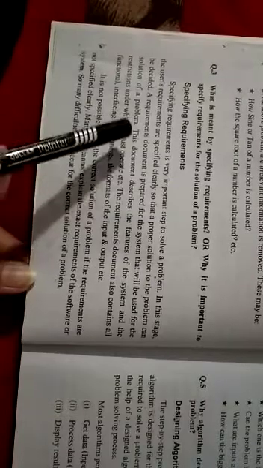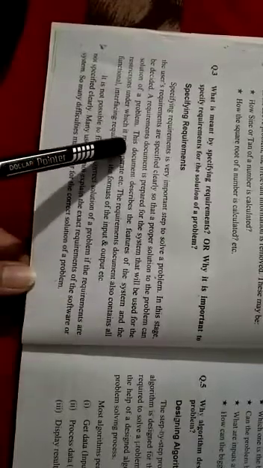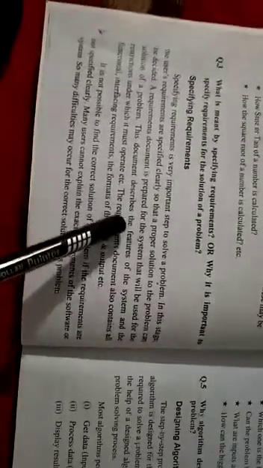If any problem is occurred, then in this step we discuss that the requirements are specified clearly so that a proper solution to the problem can be decided, and a requirements document is prepared for the system that will be used for the solution of a problem. We make a document. A document is prepared for the system.